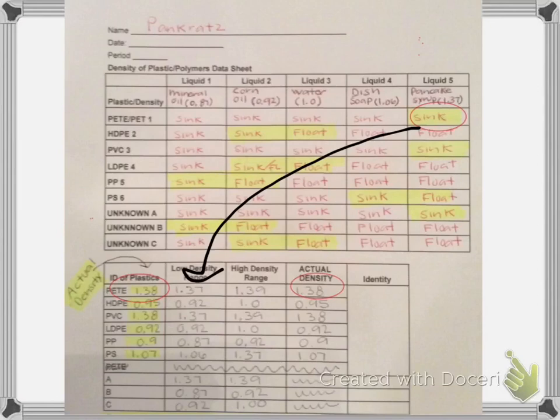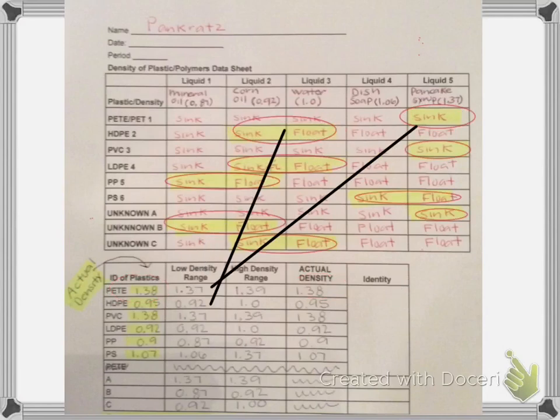Let's go ahead and look at HDPE. So for HDPE, I have a sink float right here. So my low end is going to be the sink. And so I'm going to put 0.92 for my corn oil. I'm going to transfer that down here. And I'm going to transfer the water, which is the 1.0 from my float, into the high density range.